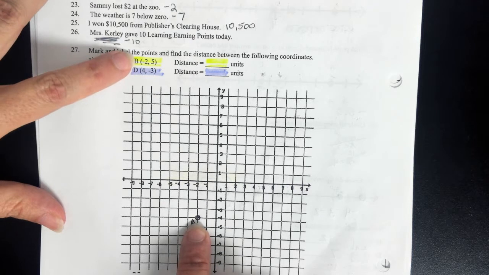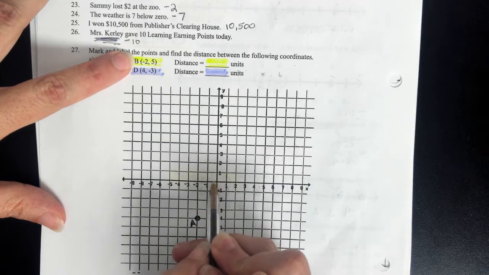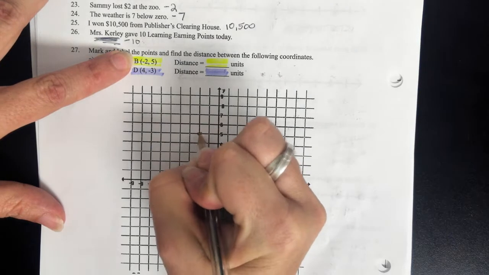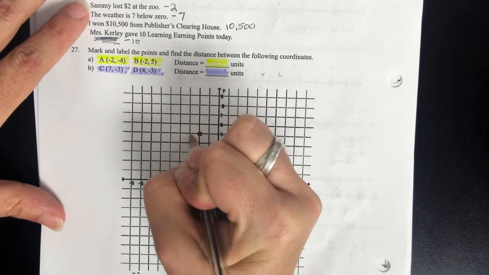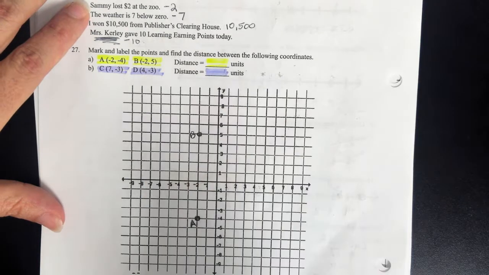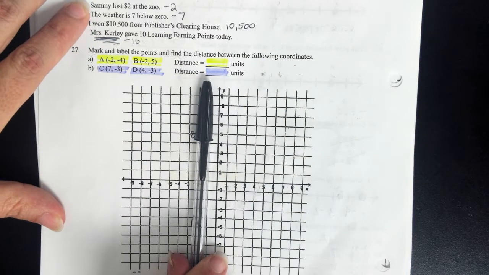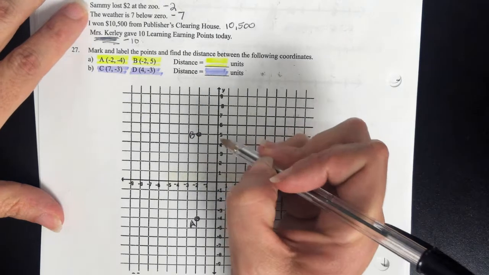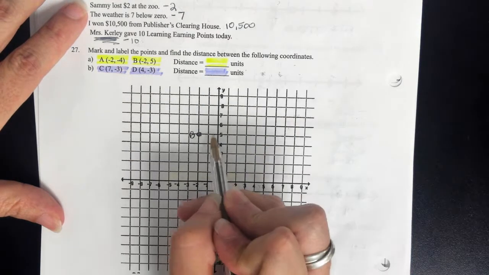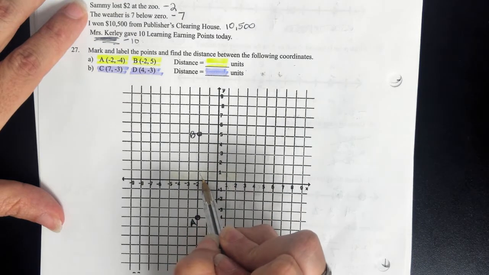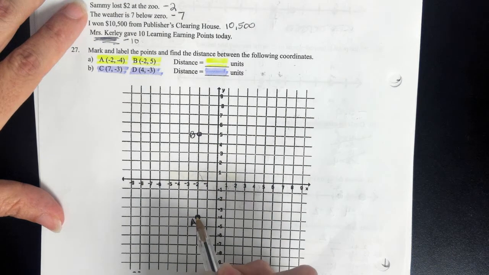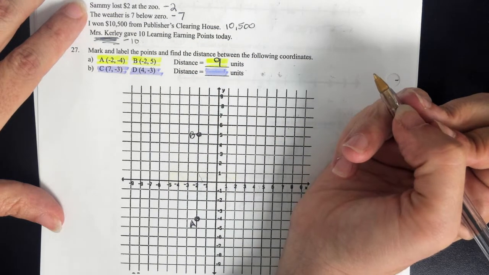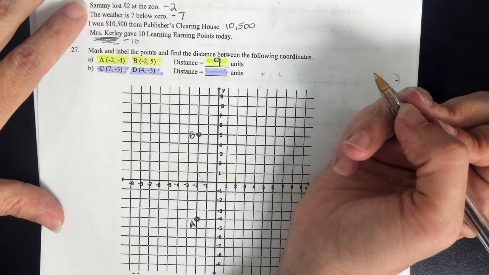Okay, B is -2, and which way should I go? Up to 5. Now, one trick is, guys, when you look at this, they should be in a straight line. Okay, King, what is the distance between these? 9. So from here to here is 5. From here to here is 4. So it is 9. Are we good so far?